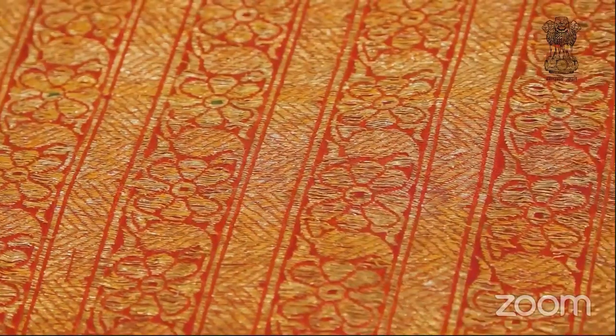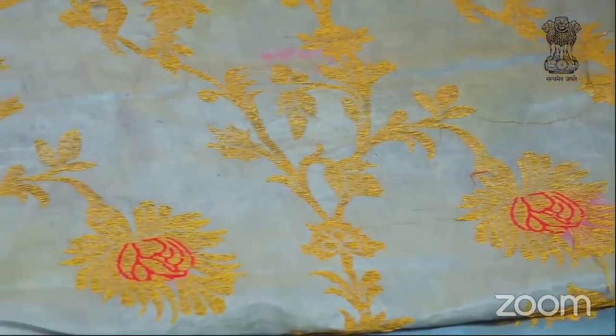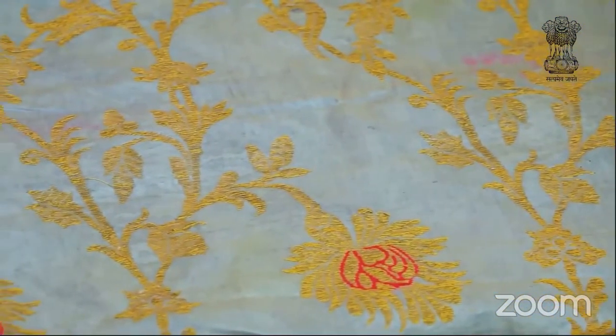The towns of Gujarat that were famous for producing Kinkhabi brocades include Ramnagar.